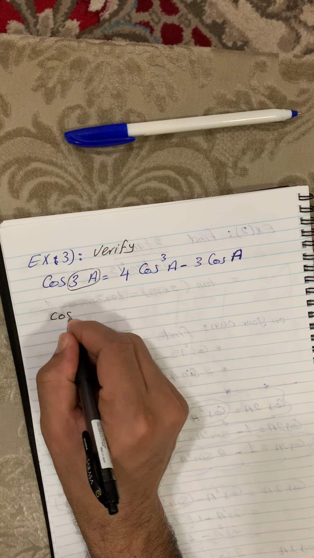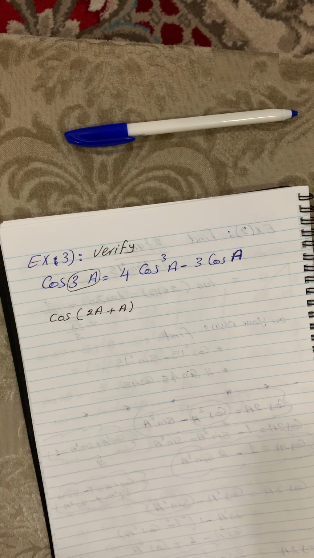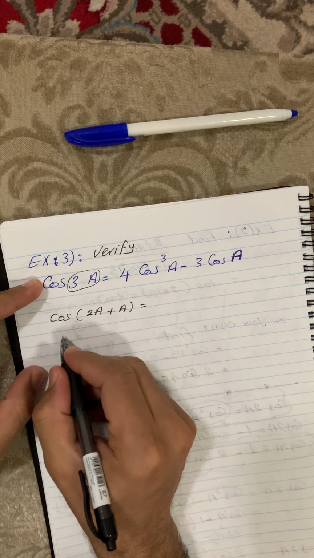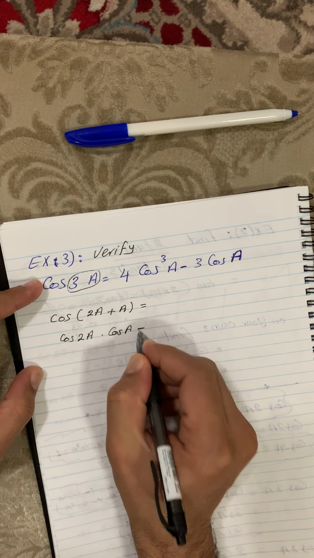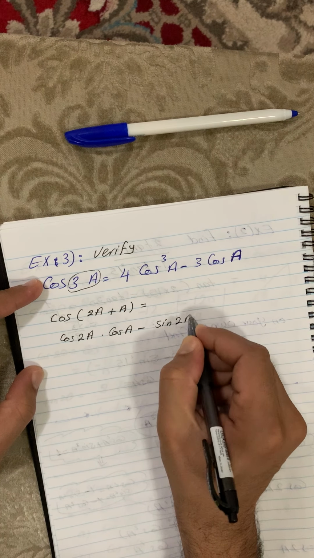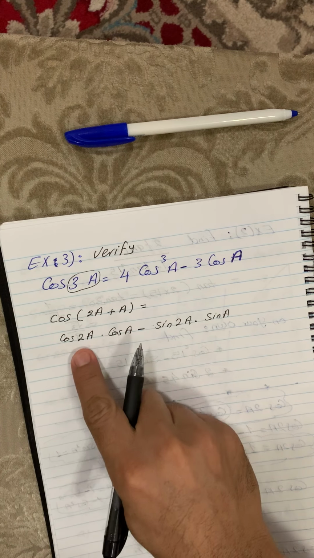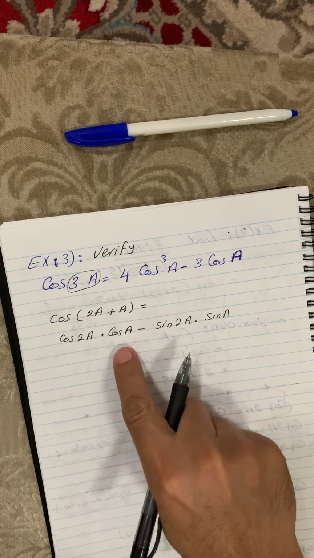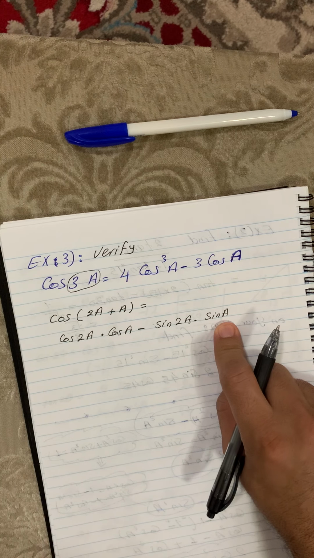So we can write cosine of 2a plus a. Then, based on the sum formula, cosine 2a plus a equals cosine 2a times cosine a minus sine 2a times sine a.